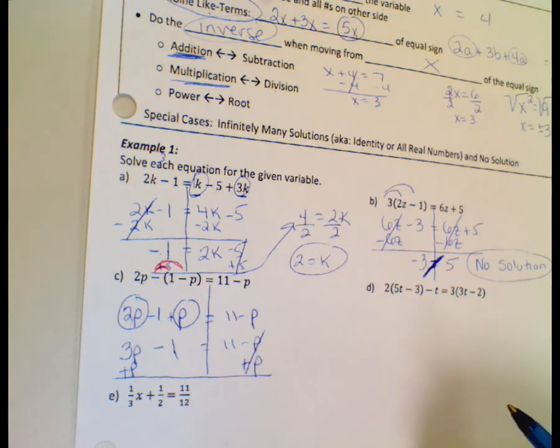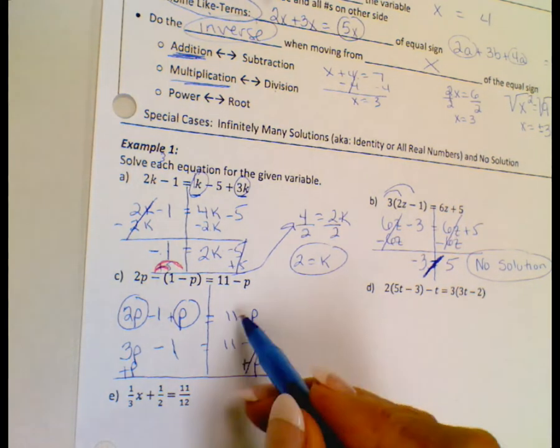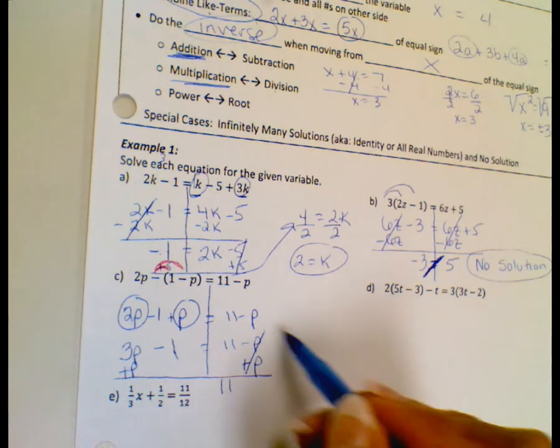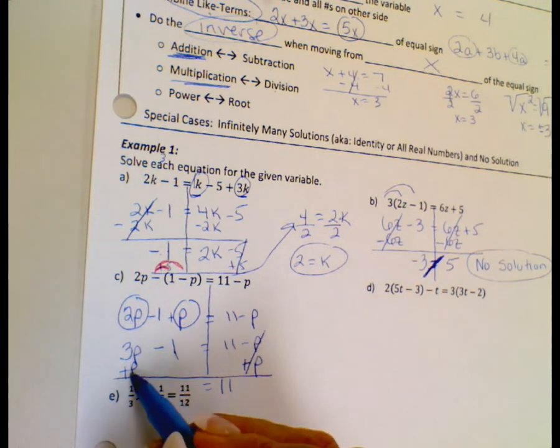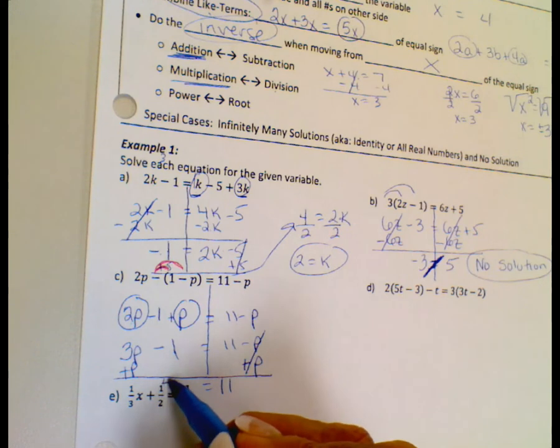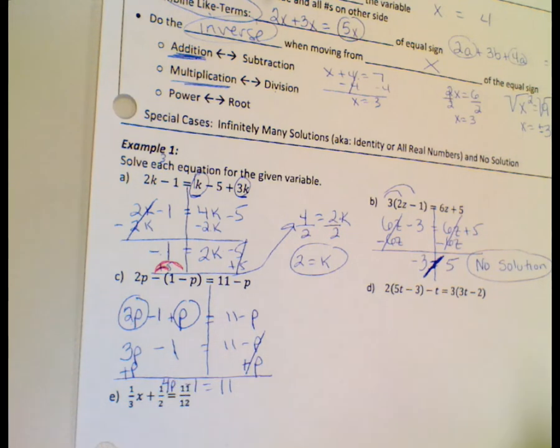Wait a minute. Oh, sorry. It's just 11. It's not 11 plus 11. Never mind. Forget what I just said. On this side, 3p plus p is 4p. I'm running out of room here, so it's 4p minus 1 equals 11.